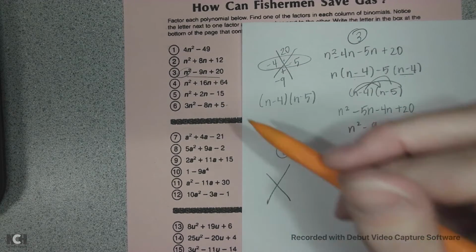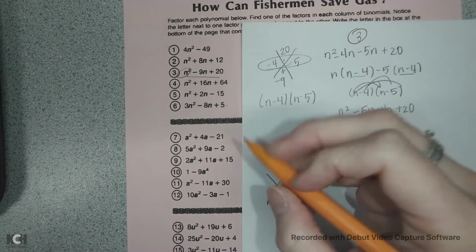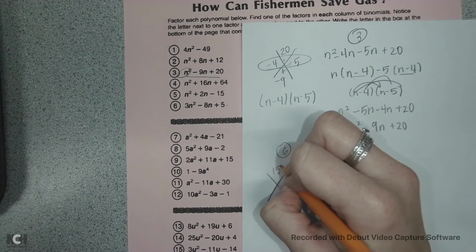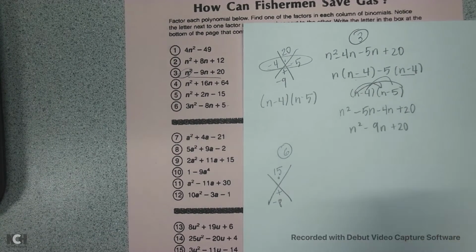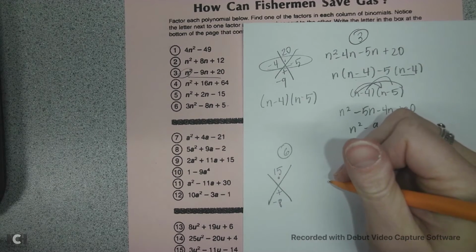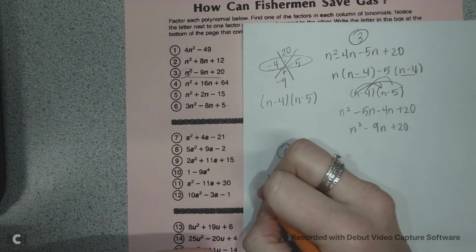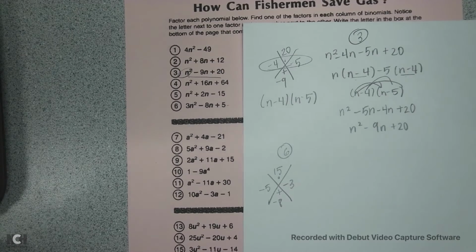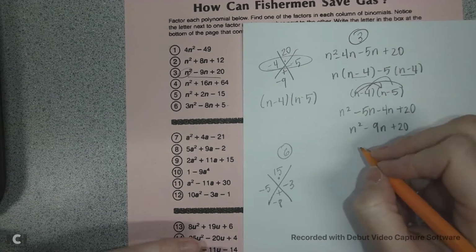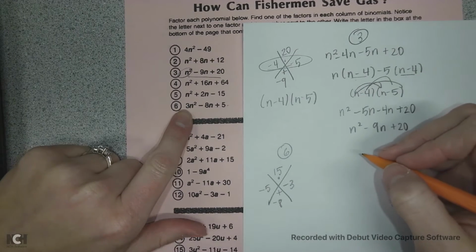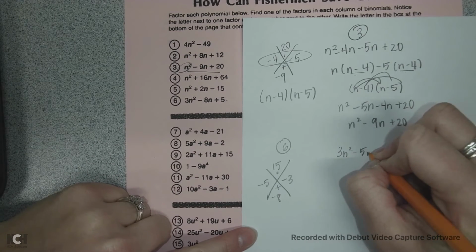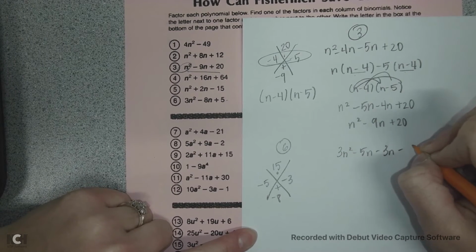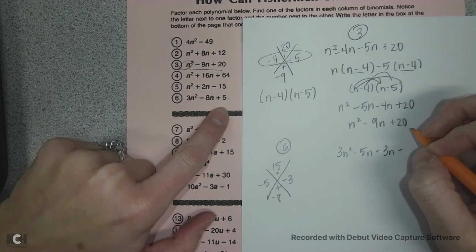In order to big X, we have to multiply. So 3 times 5 is 15. So we're multiplying to get 15. And we're going to add to get our middle number, which is -8. Okay, so multiplying to 15 and adding to -8, -5, -3. Okay, so now, because this is not a leading coefficient of 1, you actually have to write it out. So it's 3n squared minus 5n minus 3n plus 5.